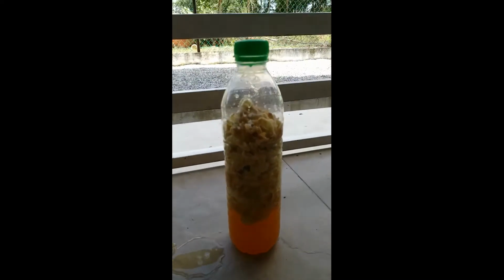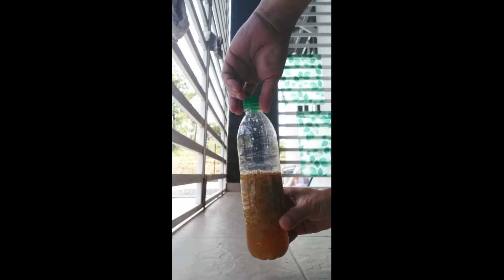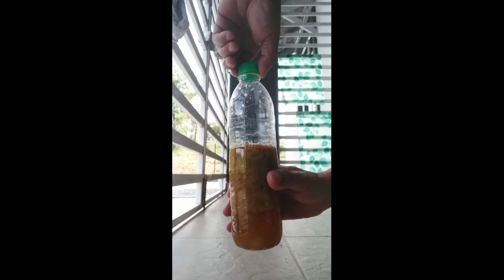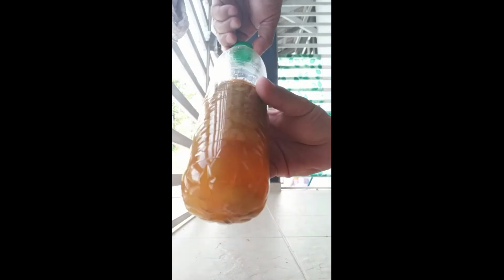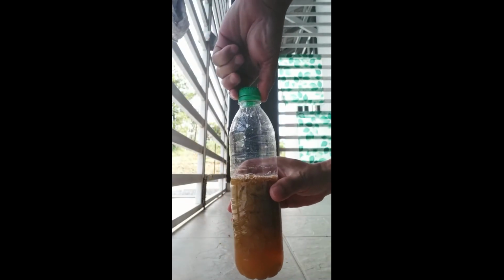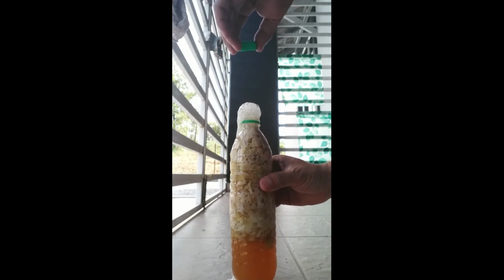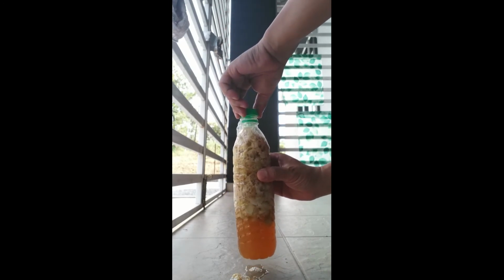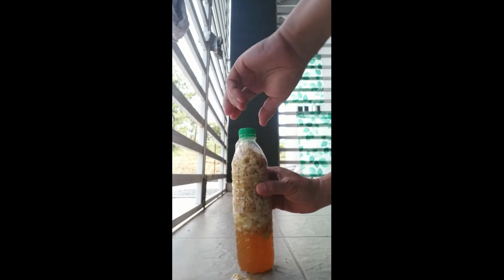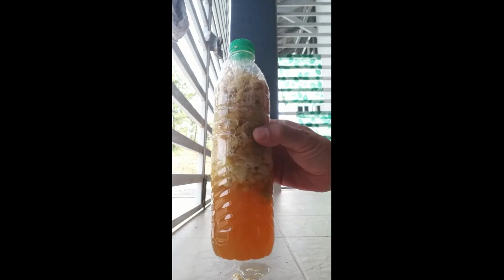Keep the bottle at ambient temperature. During fermentation, pressure will build up in the bottle and should be released daily. Please be careful, as it may burst. Let the mixture ferment for 14 days.